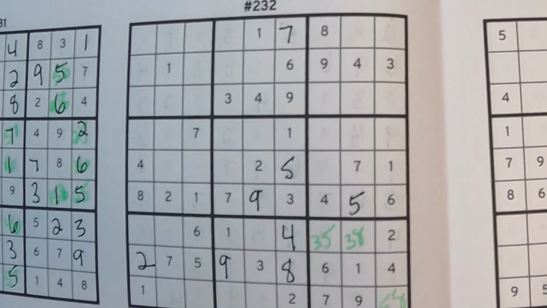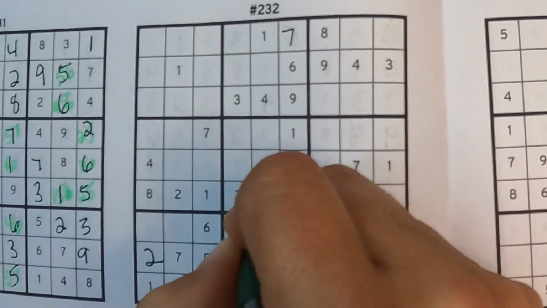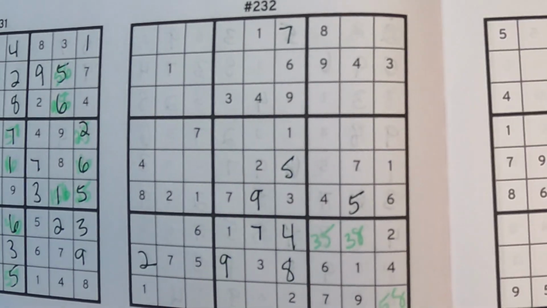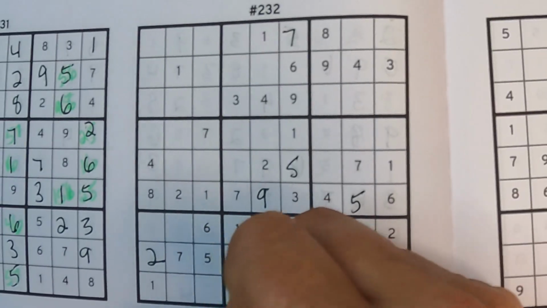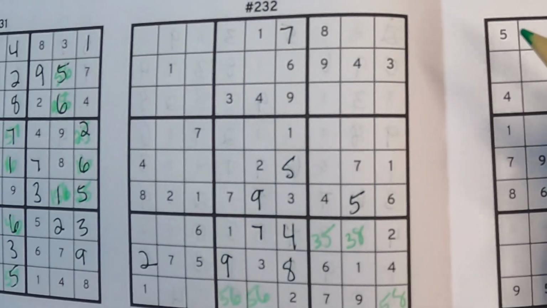For this box now, we're missing 5, 6, and 7. We've got the 7 covering these two boxes, so our 7 must be here, but I don't see any other help. So 5, 6, 5, 6.